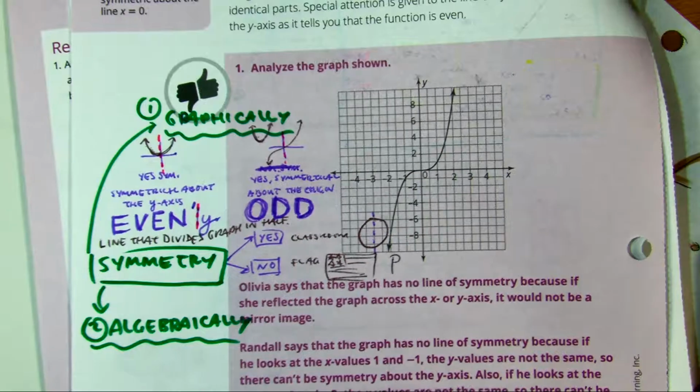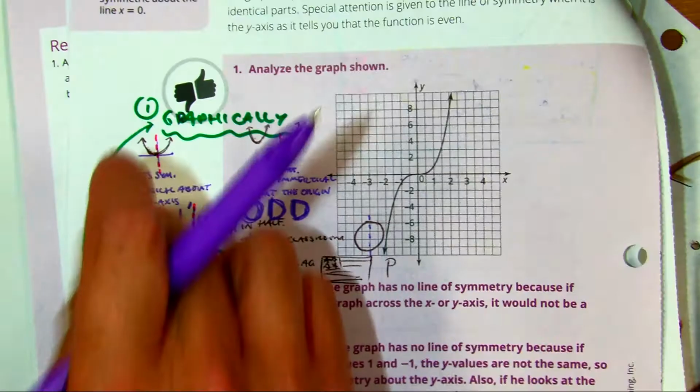Okay, partner A, summarize even. Partner B, summarize odd. Ready, set, go.